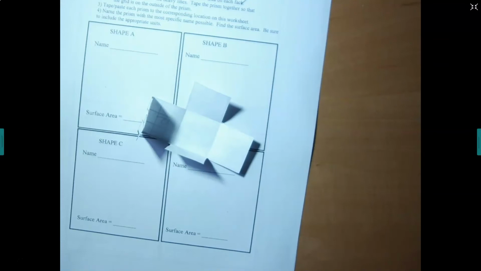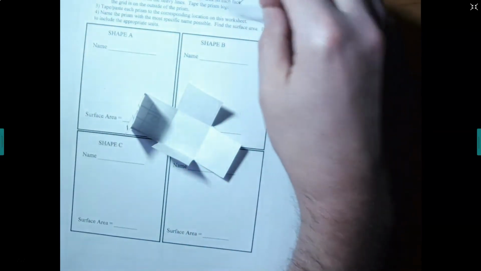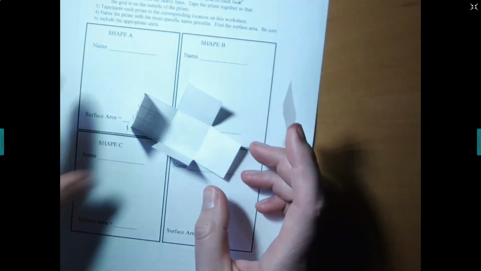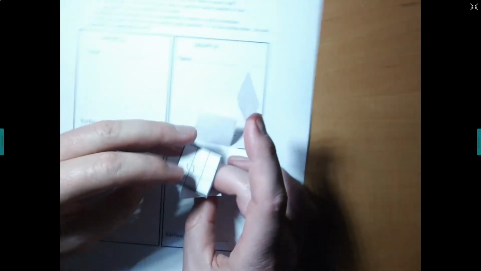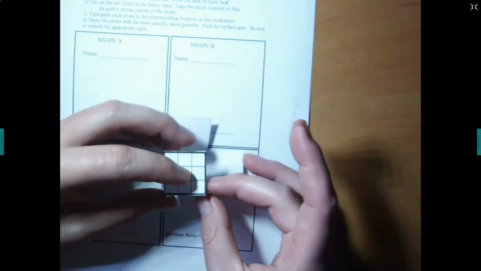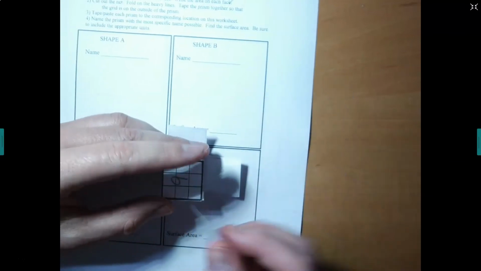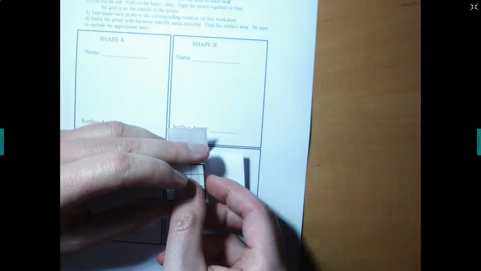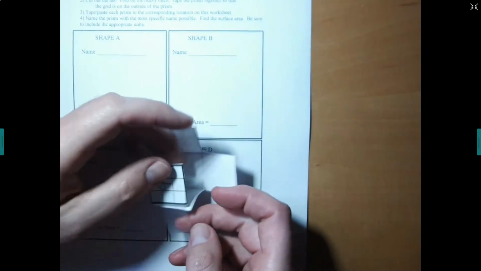I'm looking for my tape right now. Alright, so I'm going to... Oh yeah, so tape the prism together so that the grid is on the outside of the prism. So, again, guys, you made me smile and laugh today and then smack my face because I was so confused when I went to look at some of these assignments.